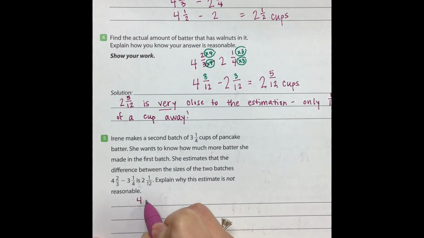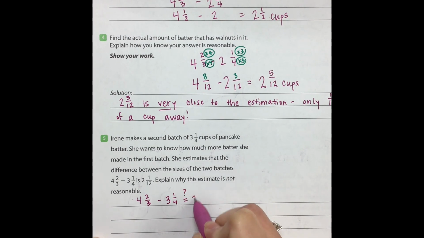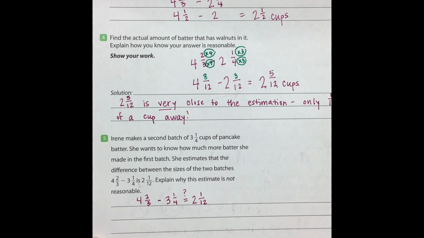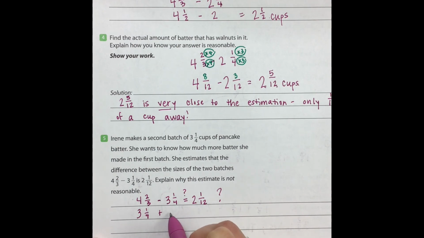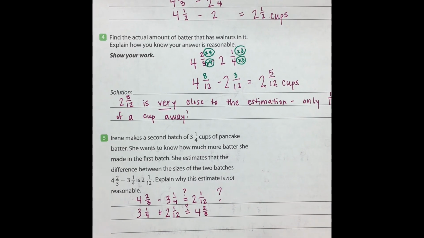So she's saying that 4 2/3 minus 3 1/4 would equal, and I'm going to put a question mark, 2 1/12. So if that's true, then that would also mean that 3 1/4 plus our difference of 2 1/12 would equal 4 2/3. But we know, because we can add pretty easily in our heads, that 3 plus 2 as whole numbers would not equal 4.